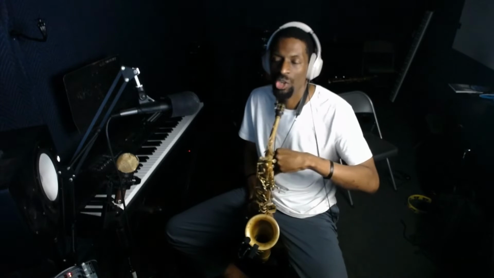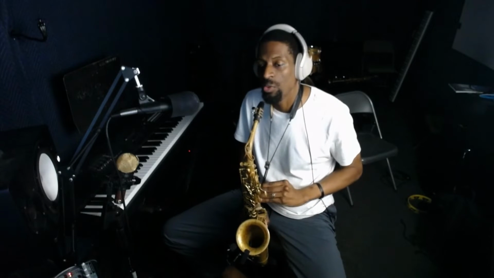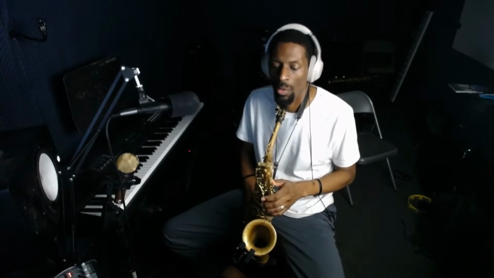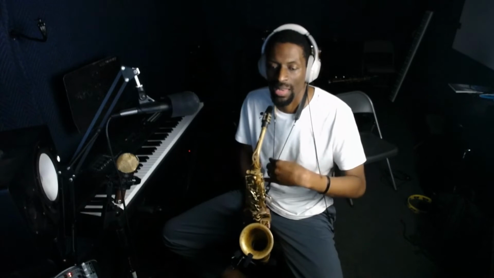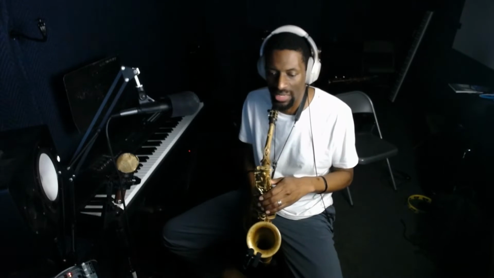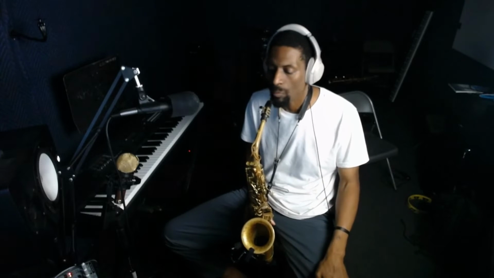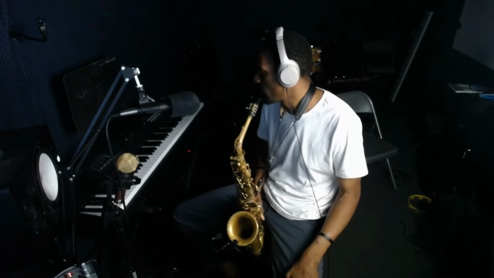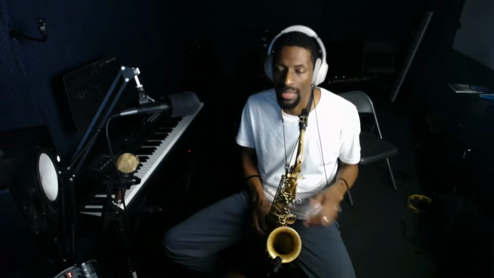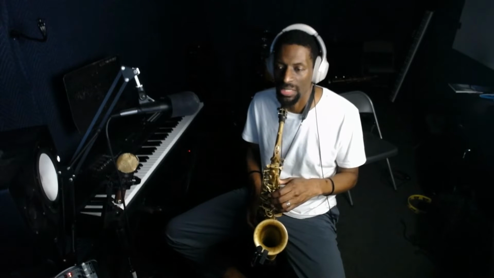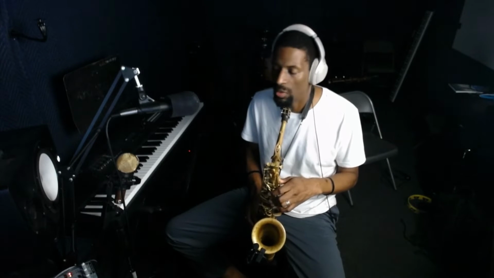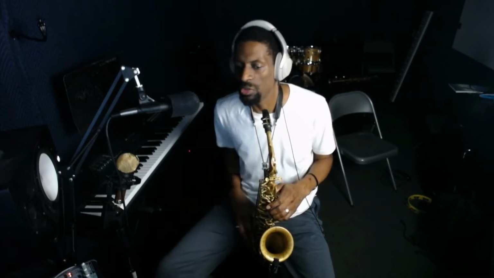So I'm going to show you how you can practice when you are learning a melody like this and trying to play the changes. First of all, here on the alto, I am playing in the key of C, and on the keys, it's going to be E flat concert. So the first thing I want to do is play the roots. Now, I'm going to outline the roots throughout the whole song.